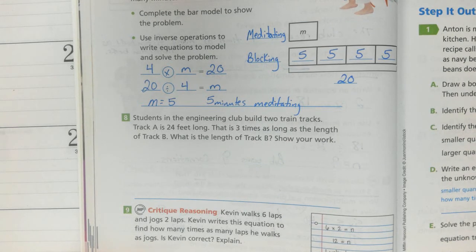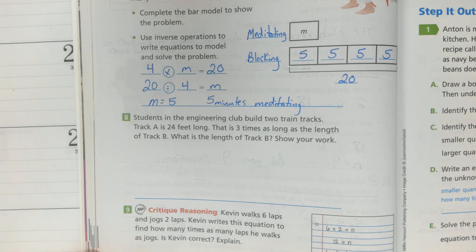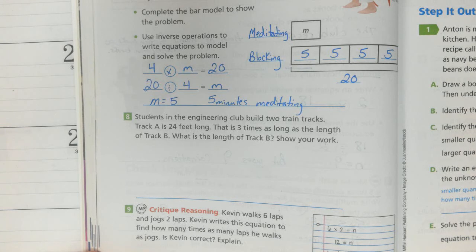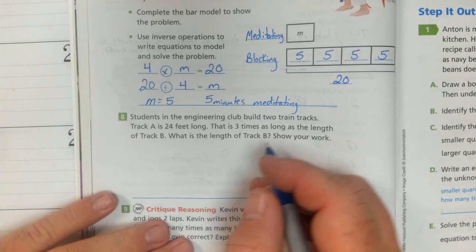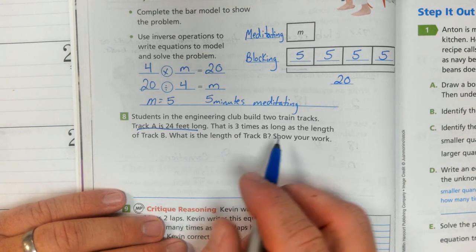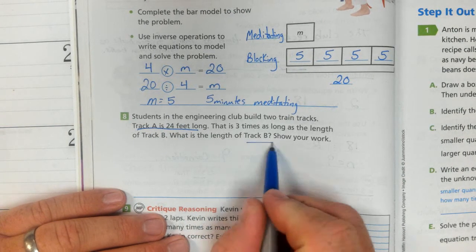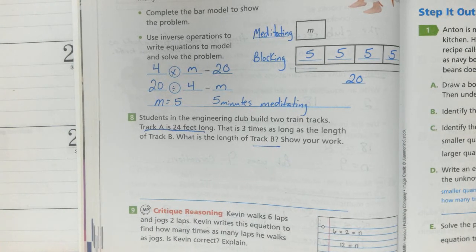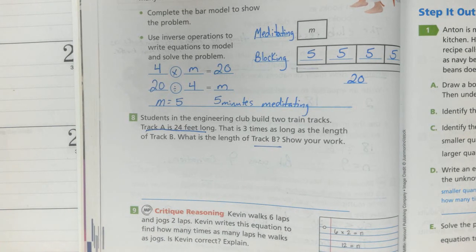Number 8. Students in the engineering club build 2 train tracks. Track A is 24 feet long. That is 3 times as long as the length of track B. What is the length of track B? So we've got track A, which is 24 feet long, which is 3 times the length of track B. You could draw a bar model like you saw up above, or you could write an equation.